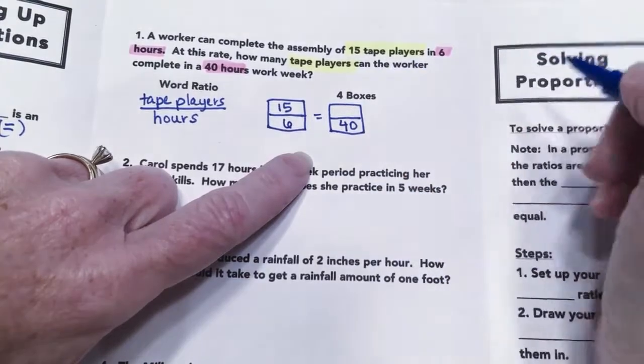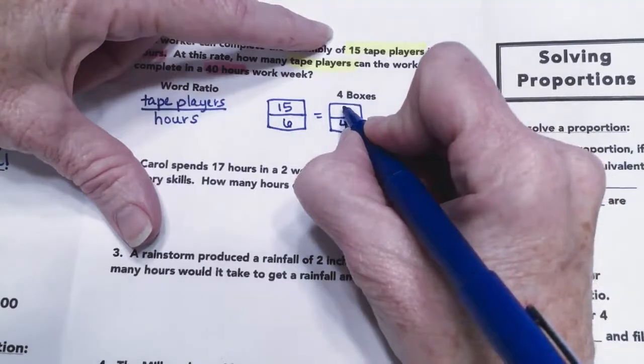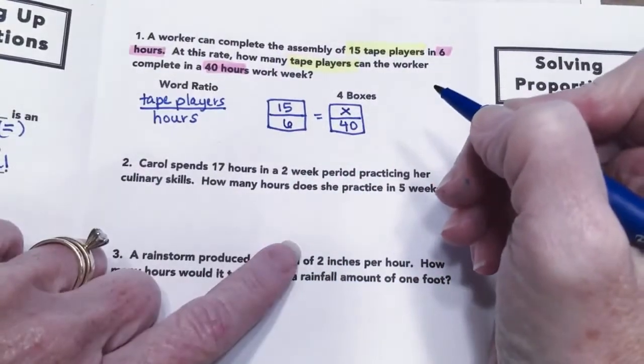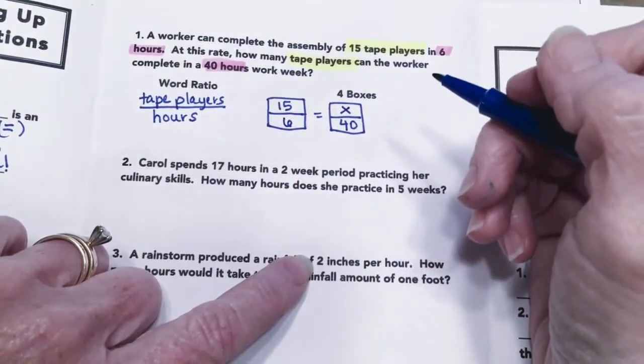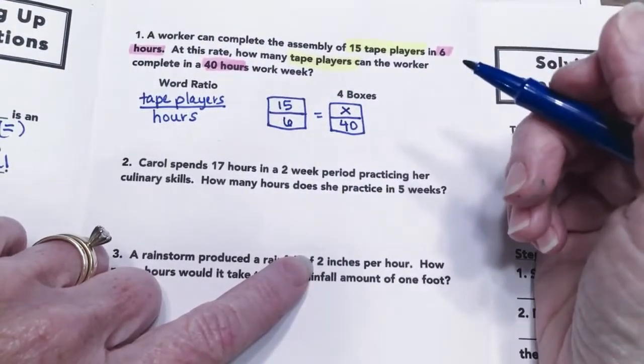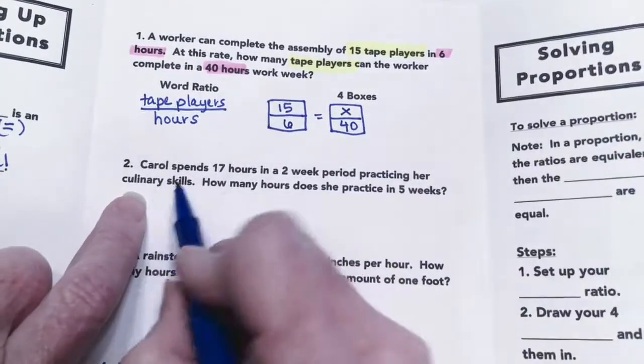So what we're going to learn in the next video is how you would do that. But for now, we're just going to mark an X in that empty box. And X is a variable, which means it stands for some unknown number. And that unknown number is what we're going to be looking for in the next video. All right, so let's try another one.